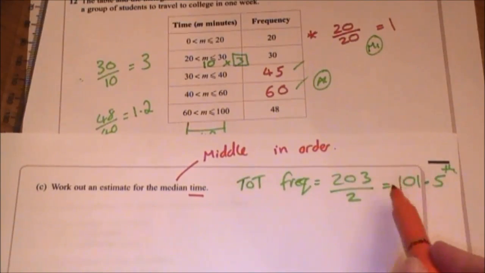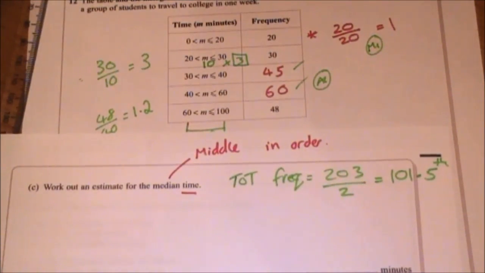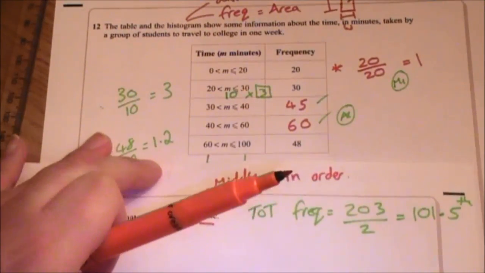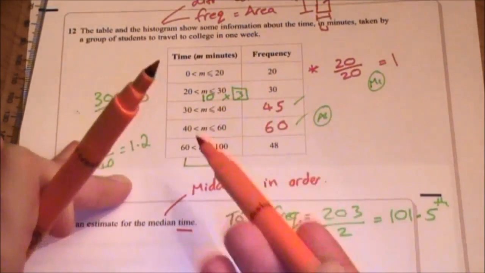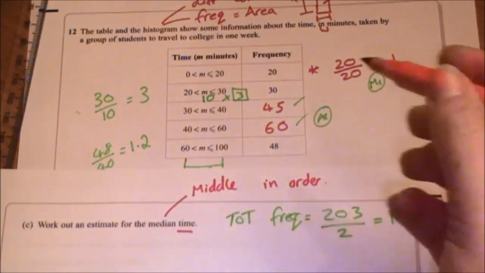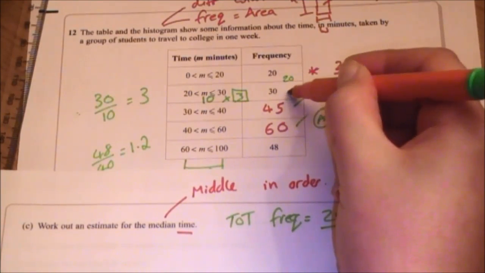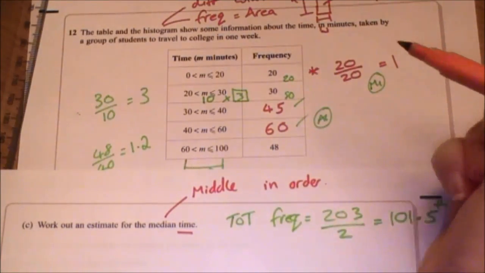But we are looking for where that lies in our table first of all, and then we'll go to the histogram. So let's have a look, as we would if this was a group frequency table and they wanted the interval in which the median lies. Here I've got 20 people. Here I've got up to my 50th person.